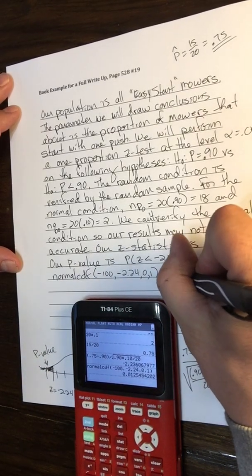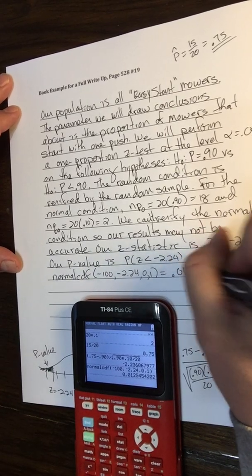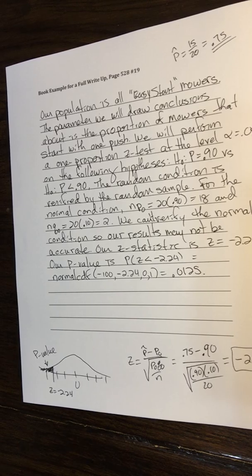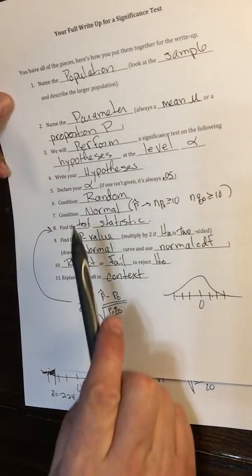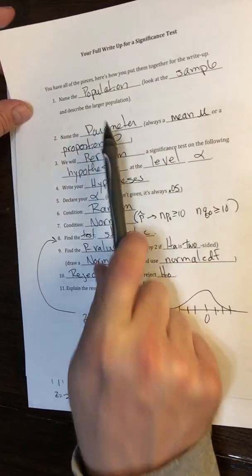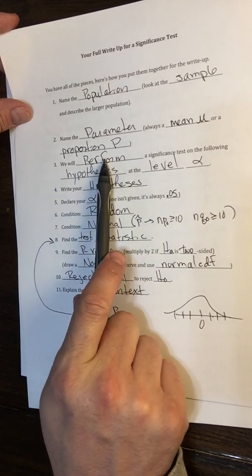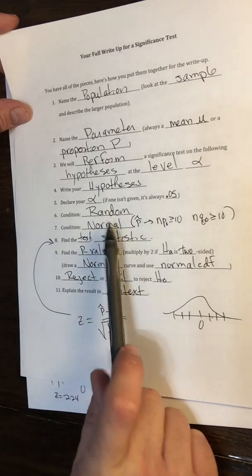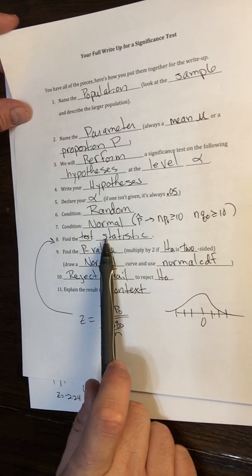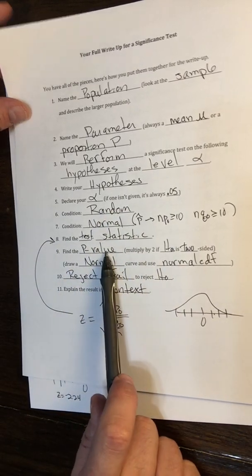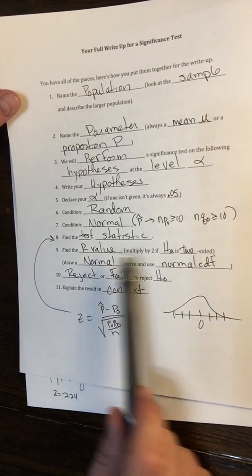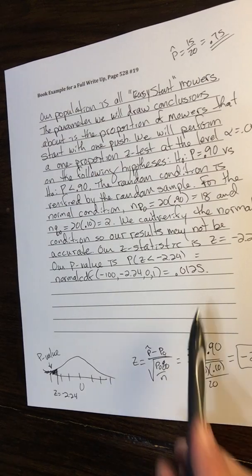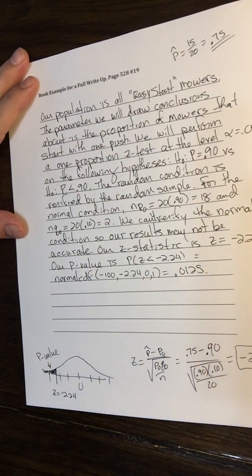And the calculator tells me it's 0.0125. Okay, so going back to our outline. I named the population, I named the parameter, I named what kind of test I was doing. I got a 0.05 for this. I got hypotheses. I verified the random condition, the normal condition. The test statistic was negative 2 point something. The p-value is 0.0125. Now, I have to reject or fail to reject the null hypothesis. Well, that's less than 0.05. So I write it this way.